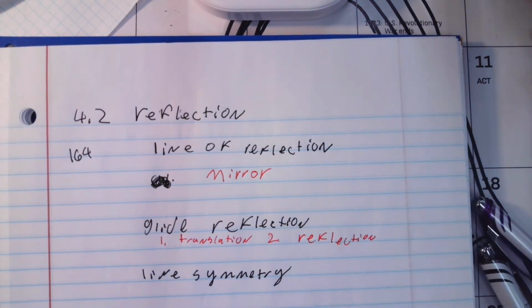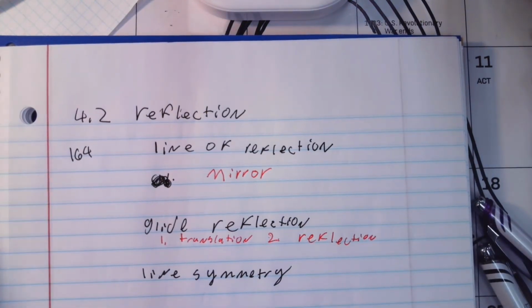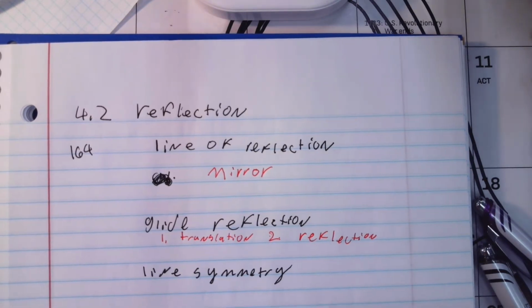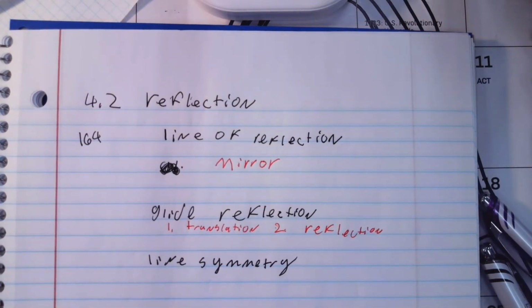Okay, line of symmetry. A lot of these are common sense. A figure in a plane has a line of symmetry when the figure can be mapped onto itself by a reflection in a line. So basically, mapped means kind of drawn onto itself.